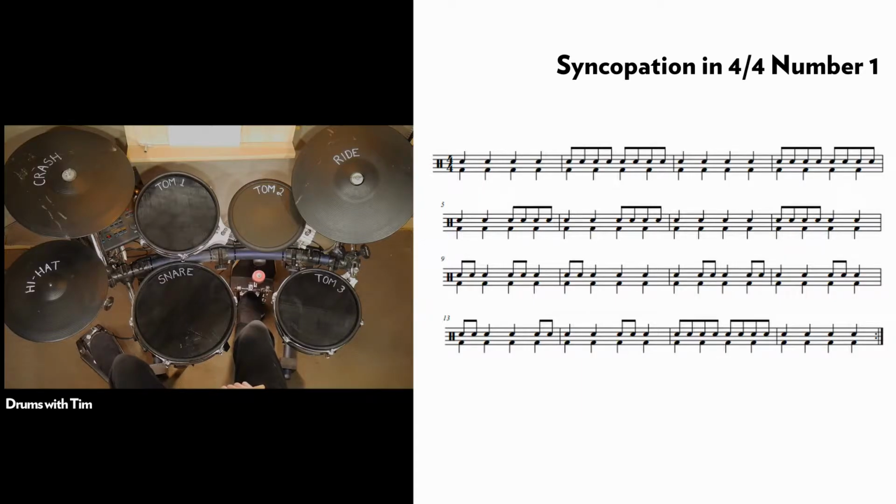Today we're going to be learning about quarter notes and eighth notes, also known as crotchets and quavers in the old language, and we're primarily going to be using the bass drum and the snare drum. Let's have a look at the very first bar.